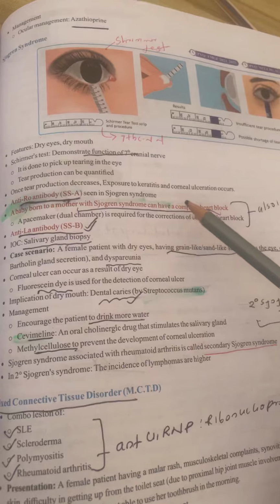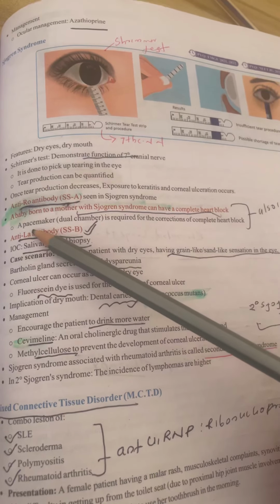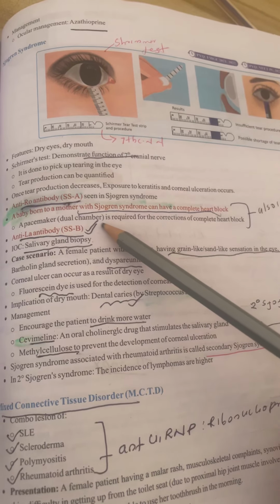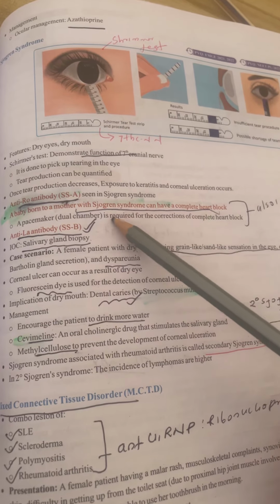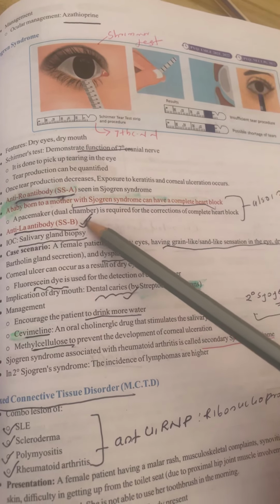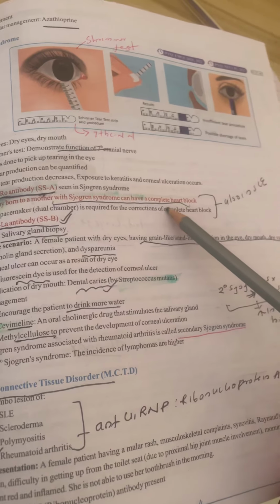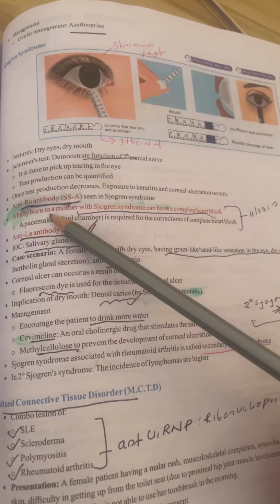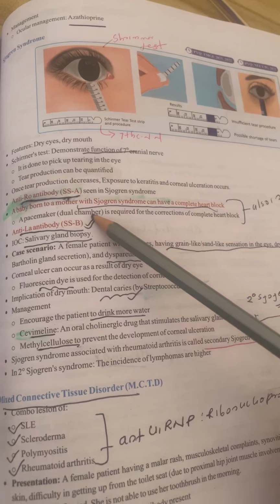How does this happen? The antibody crosses the placenta and blocks the AV bundle of the baby, and a pacemaker is required for the correction of the complete heart block. Also, in SLE patients, this antibody is present, that is, anti-Ro antibody.